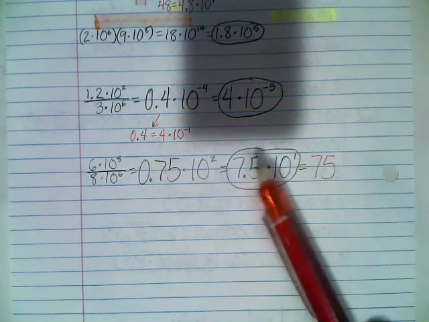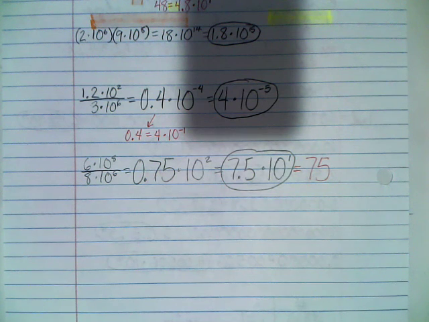However, the math of it, that's the scientific notation. And ladies and gentlemen, that is the end of this lesson.